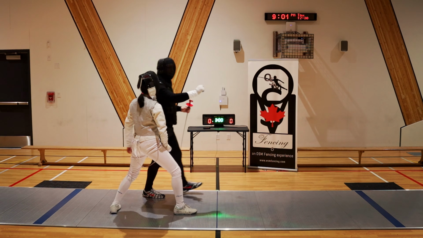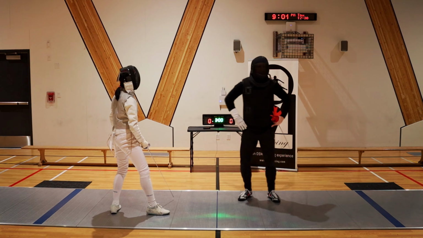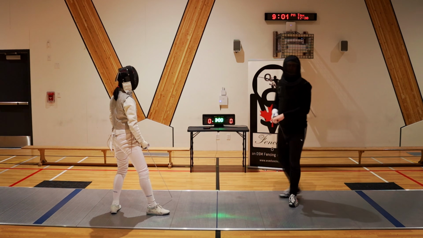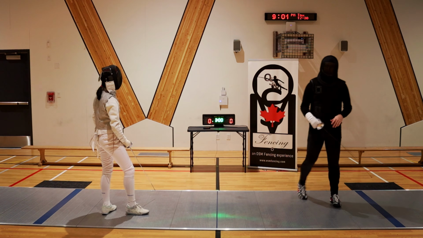As soon as you extend your arm, you make your hip, you twist. You're pulling yourself with your hip. You can even use your back shoulder to twist around.